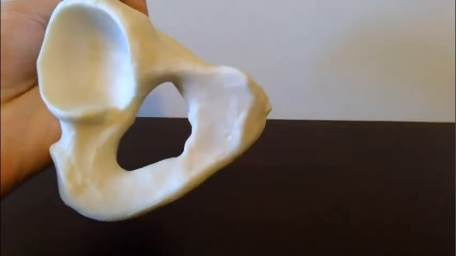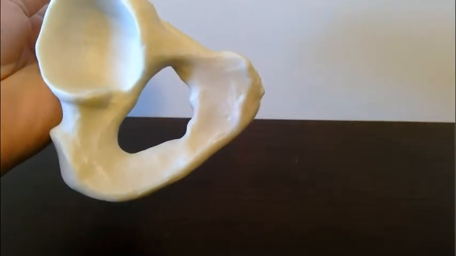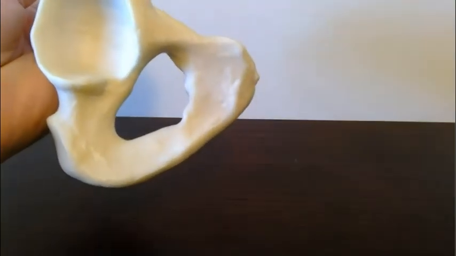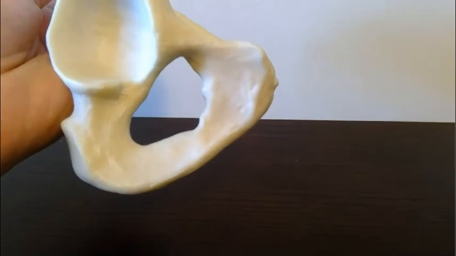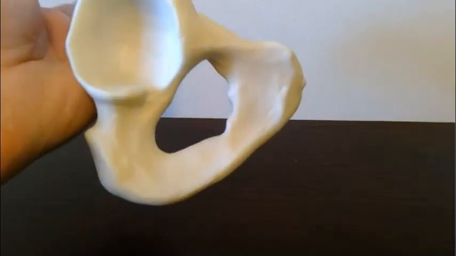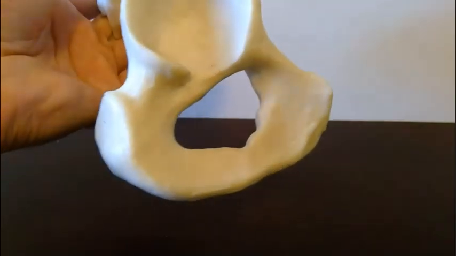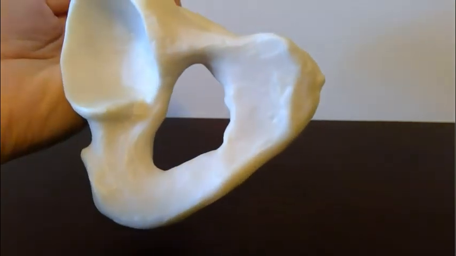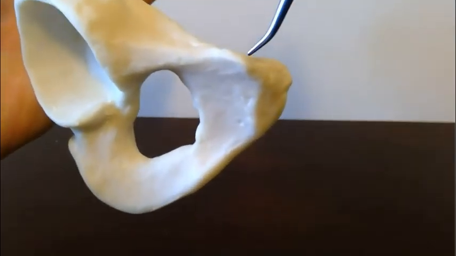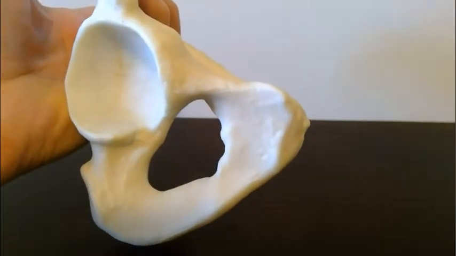Finally, we have the pubis, which makes up the anterior portion of the coxal bone. Between the ischium and the pubis here, we have this large opening that's called the obturator foramen. This is a site where blood vessels and nerves can pass through the pelvic bones on their way to the lower limbs. So we have another anatomical location where nerves and blood vessels can pass through the hip bones on their way to or from the lower limbs. The pubic crest is a ridge of bone on the anterior portion of the pubis here.